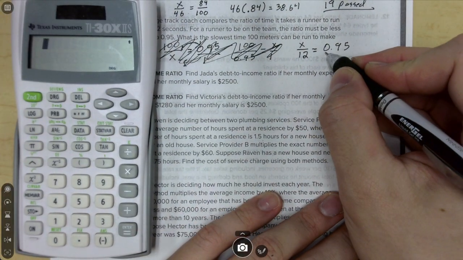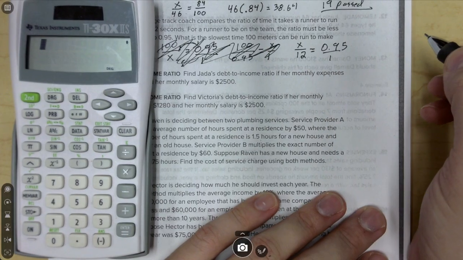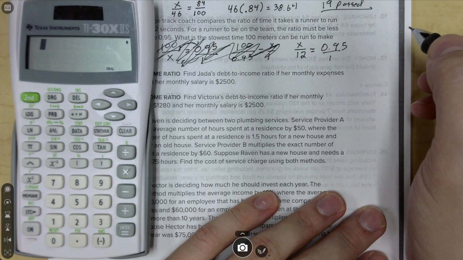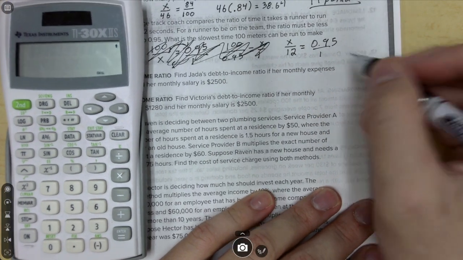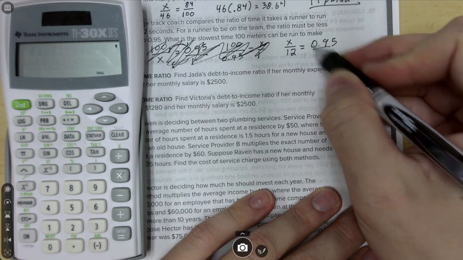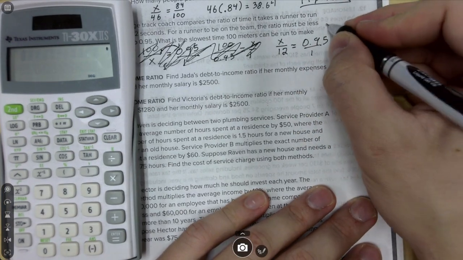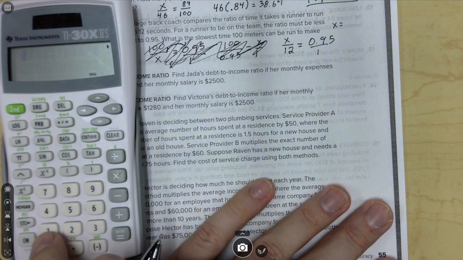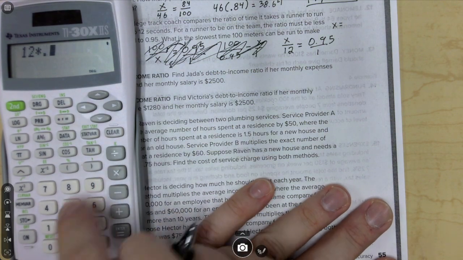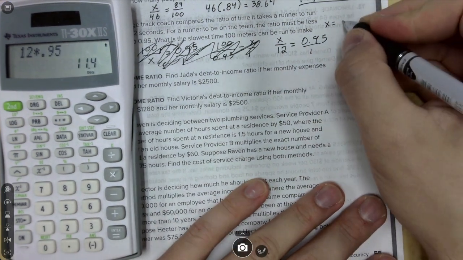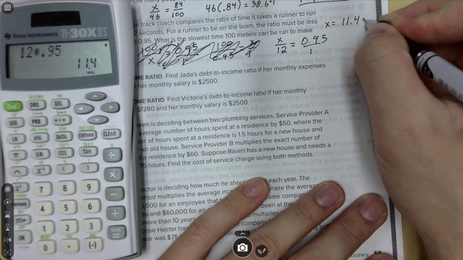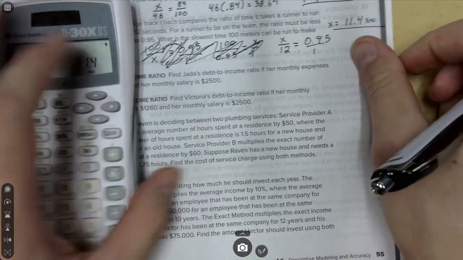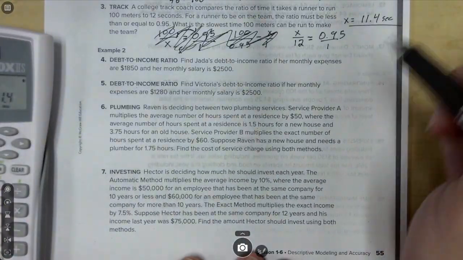So let's see, this is a cross product problem. So if we multiply across, we're going to get x equals 12 times 0.95. And that's 11.4 seconds or faster.